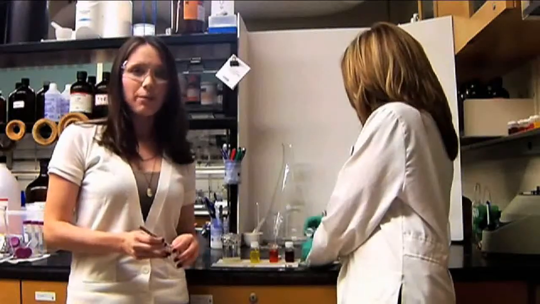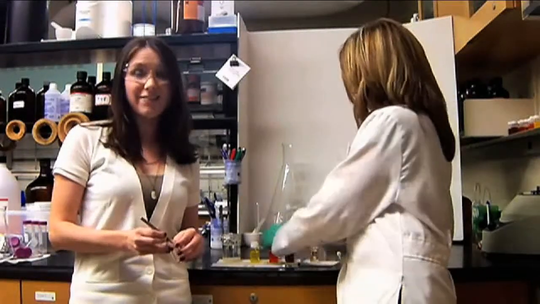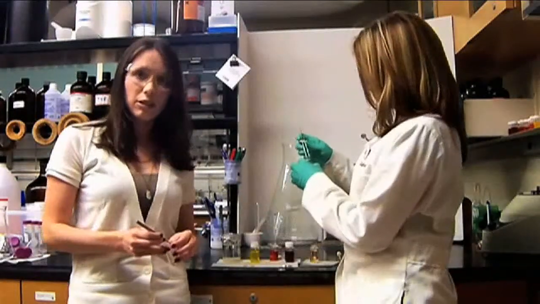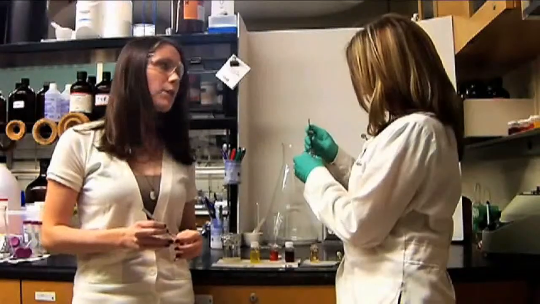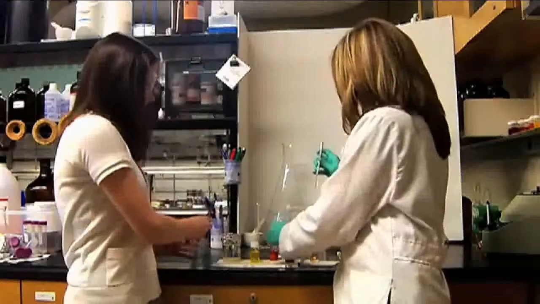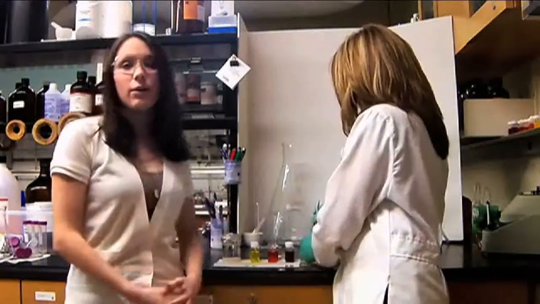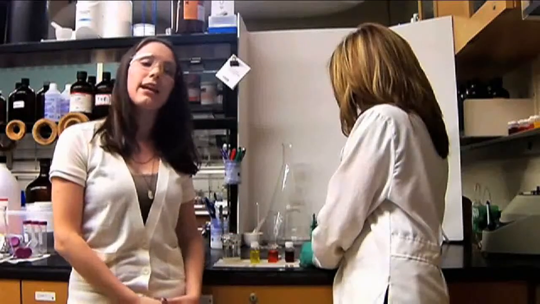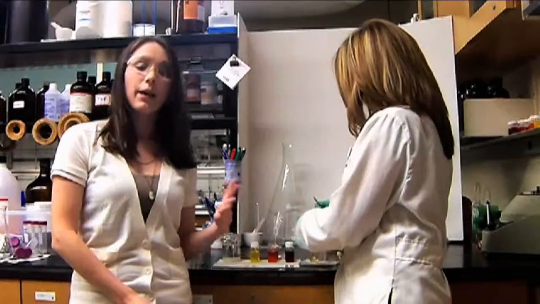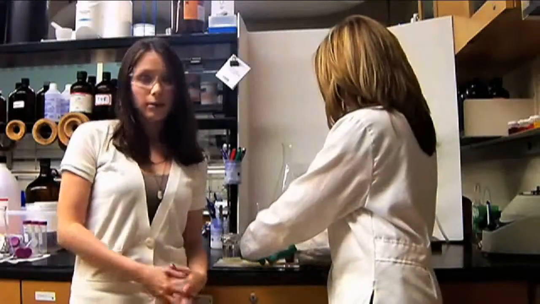We first start by functionalizing a porous titanium dioxide film with a bifunctional linker, in our case, mercaptohexadecanoic acid. Now we like mercaptohexadecanoic acid because it has a carboxylic acid on one side that can bind to the titanium dioxide and a thiol on the other that will bind to the quantum dot.